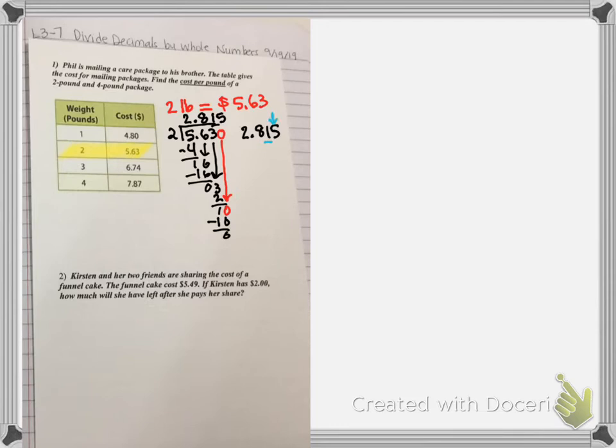The 5 is going to tell me what to do. So I get an answer of approximately $2.82. Okay? All right. The second problem talks about 4 pounds. So let me get that going.